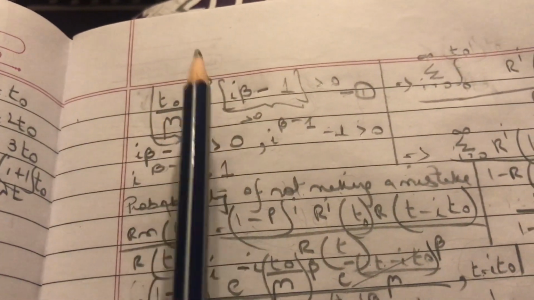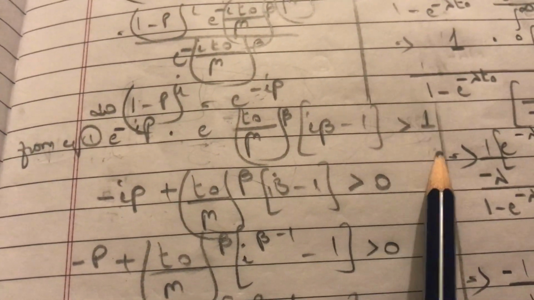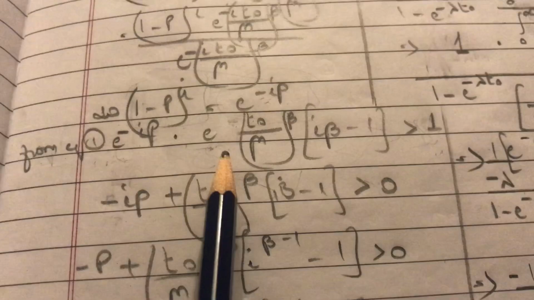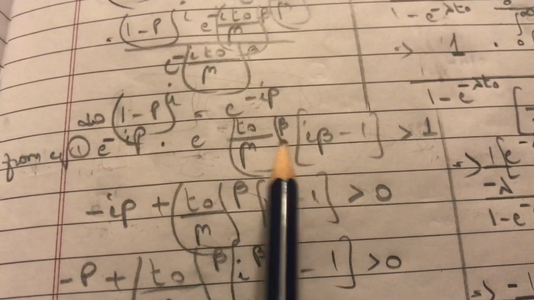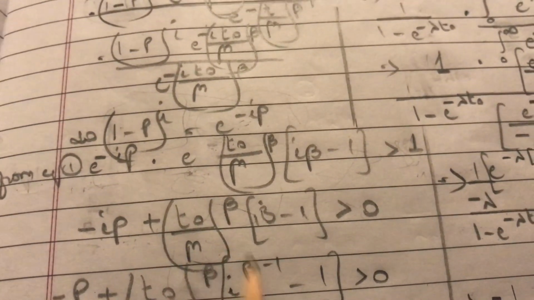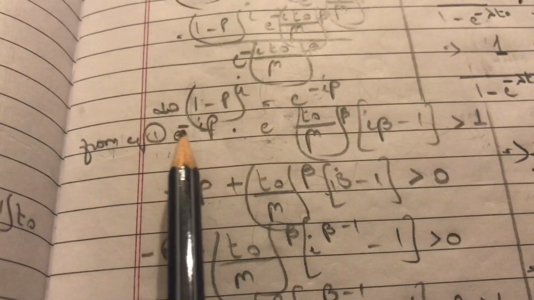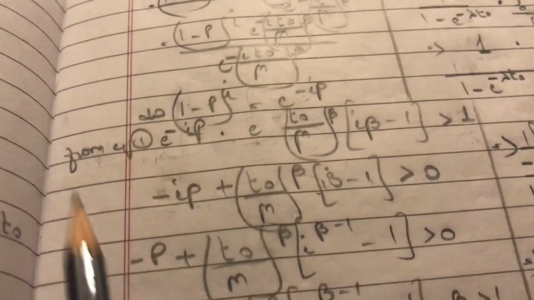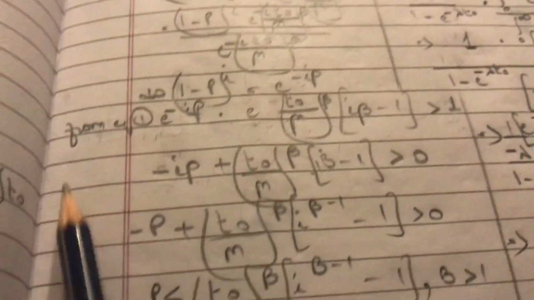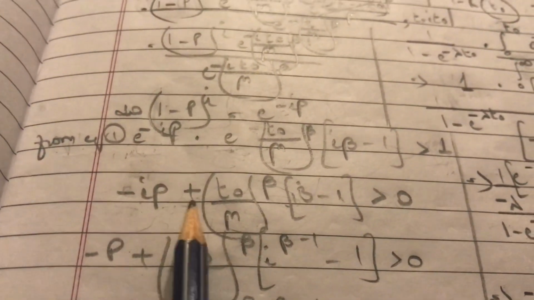T0 over eta at the beta, I beta minus 1. We have just replaced here. These exponents got erased, and plus T0 eta at the beta, I beta minus 1. This is also the method for writing the exponents: when two exponents are multiplied, their upper terms are added. So that's why we have an addition sign here.